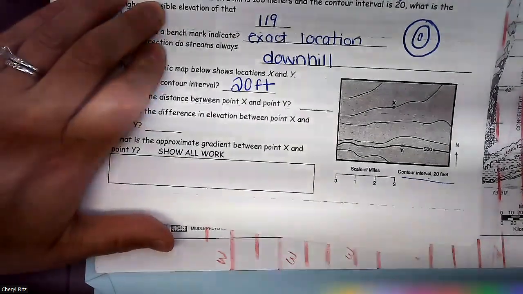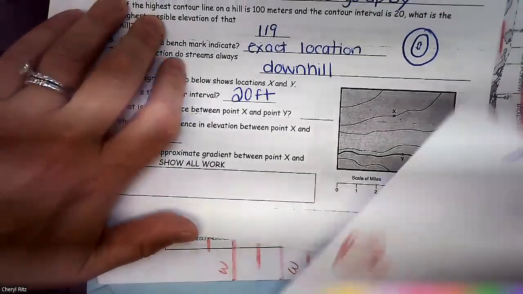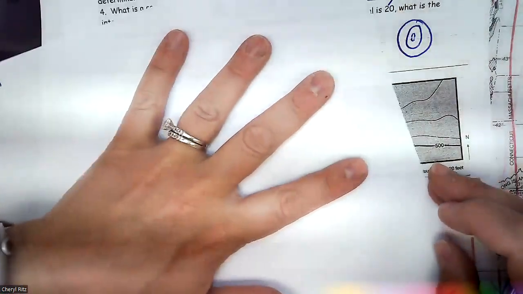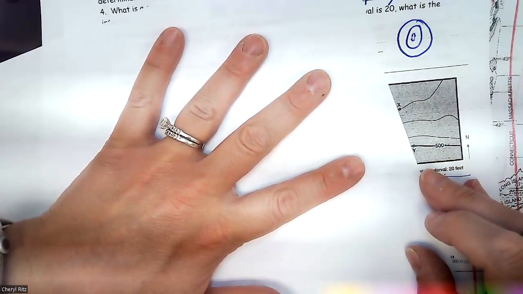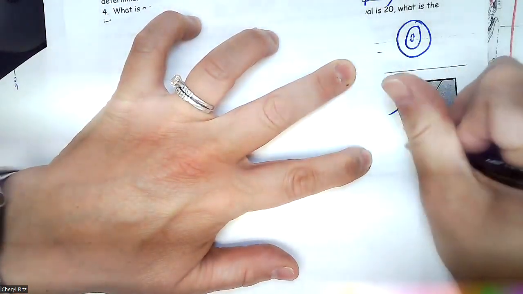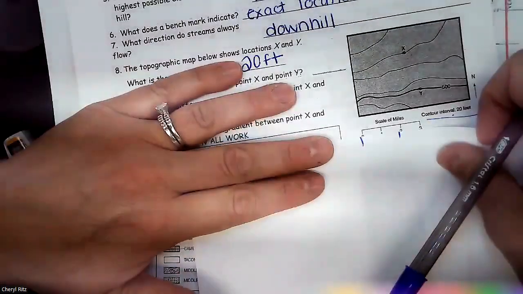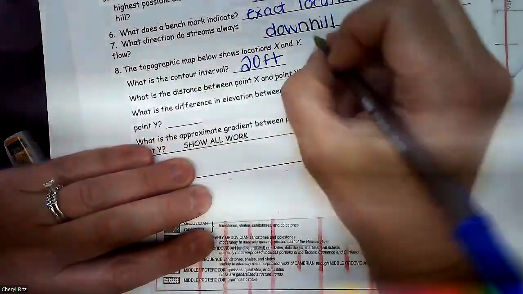So to figure out how far apart they are, you need a scrap sheet of paper. You take your scrap sheet of paper and line it up perfectly with X and Y. And you take that down to the map scale. Perfectly 2 miles.